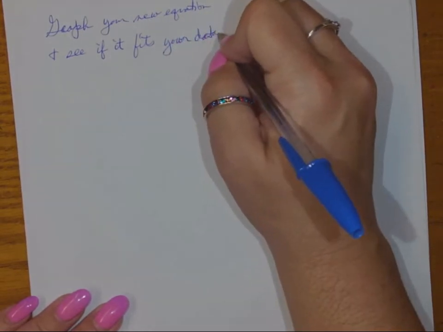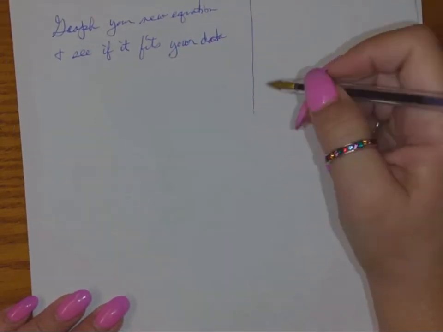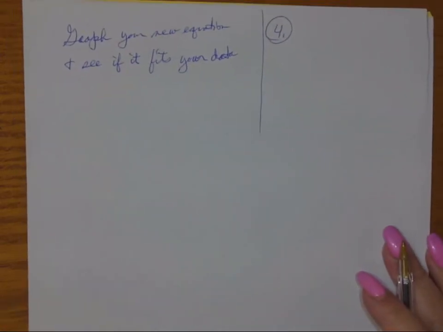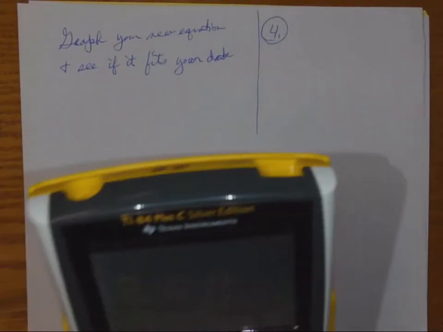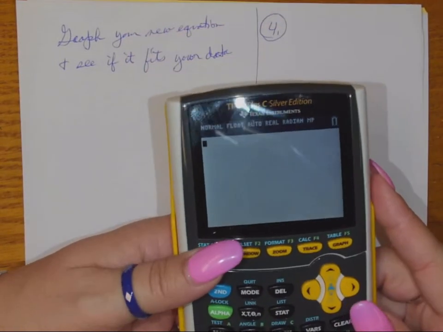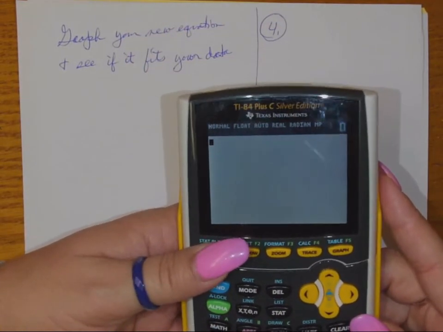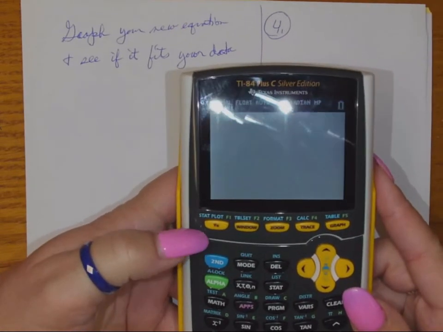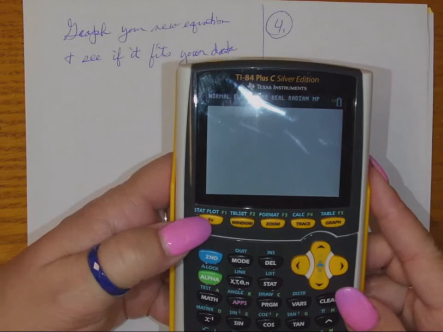Now, my R value is over 99%, right? So it says that's going to fit. Okay, 99% fit is what that line of best fit is. So when I graph this in a second, it better be going through a lot of my data points, 99% of them, right? So how am I going to graph this? I go to my Y equals.